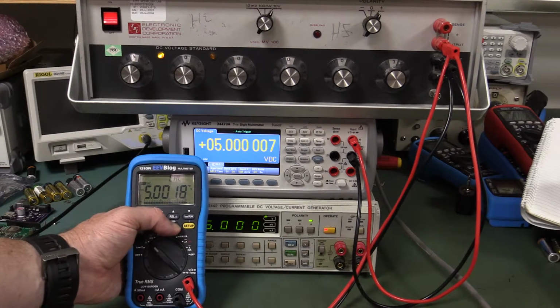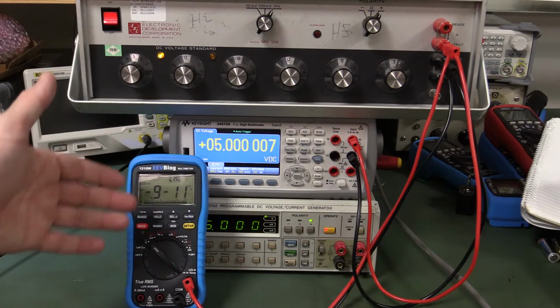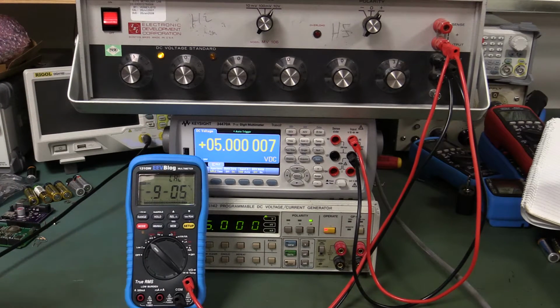Going to press mem. And once again, I assume that the average before didn't count, and now it's the average that counts. So bingo, we're spot on 5.0000, and it does work. But we'll probably see this drift a little bit if we leave it. I have actually seen it drift before.